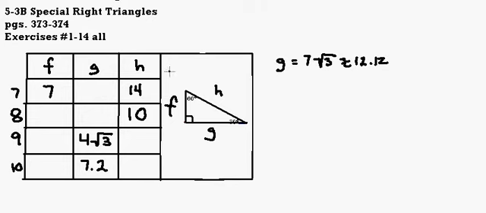They ask you to express as a radical in simplest form and as a decimal approximation rounded to the nearest hundredth. So that would take care of both, 7 square root of 3 or 12.12. So we'll just fill that in with the simplest radical, 7 square root of 3. Okay. All right.